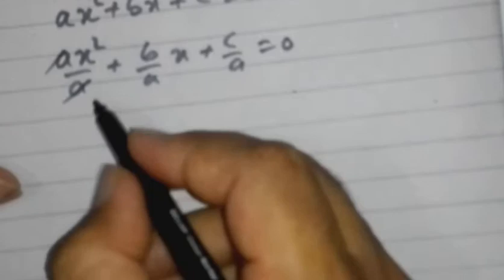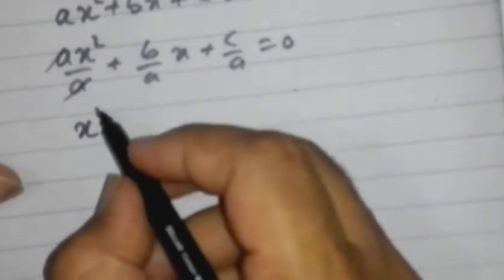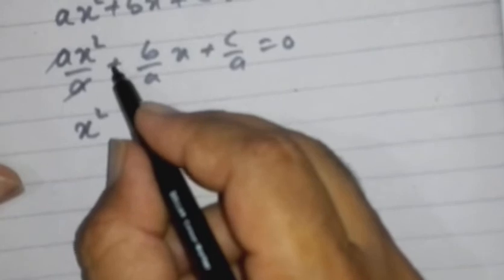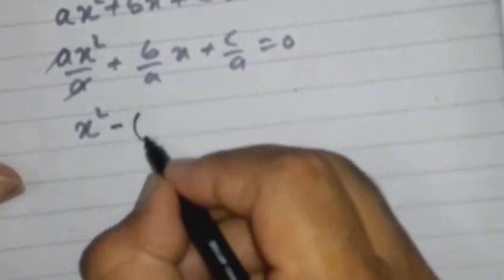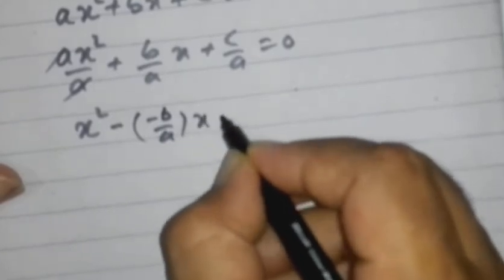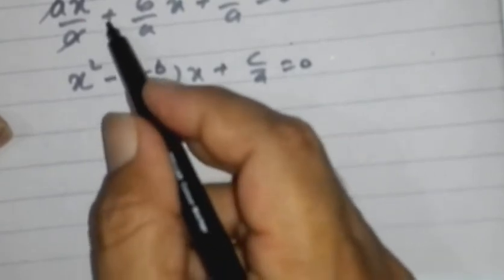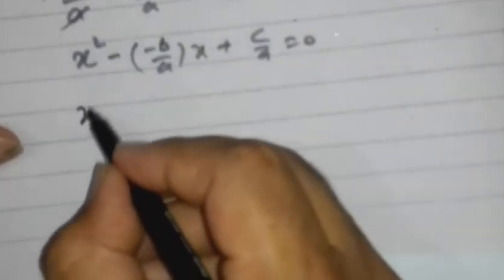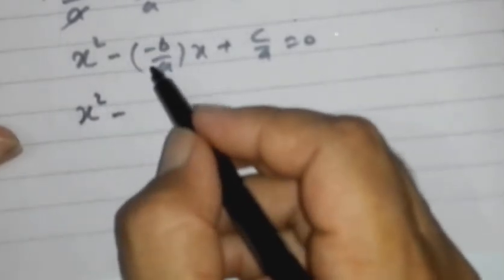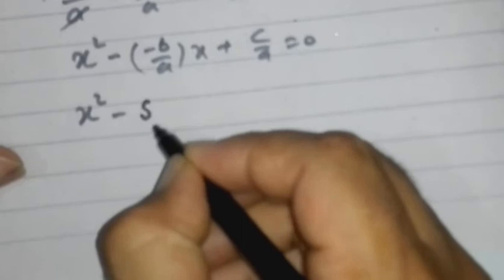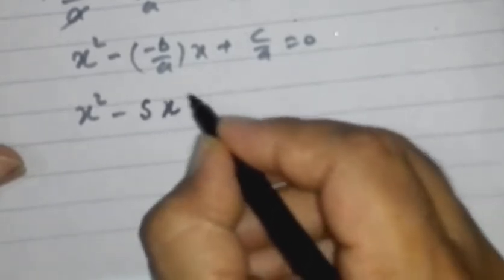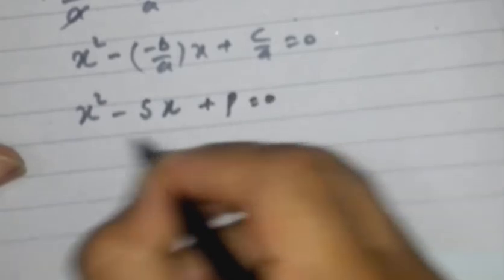This a cancels with this. So we get x square. Now split this plus into 2 minus. So we can write it as minus into minus b by a x and c by a equals 0. When this minus multiplies with this, we get the plus again. Now x square minus b by a is what? The sum of roots. So use the capital S for this, and c by a is the product of roots. This is the required form of finding an equation when the roots are given.